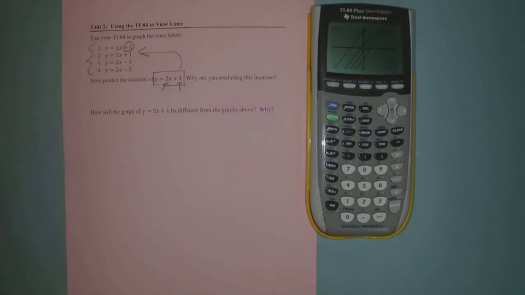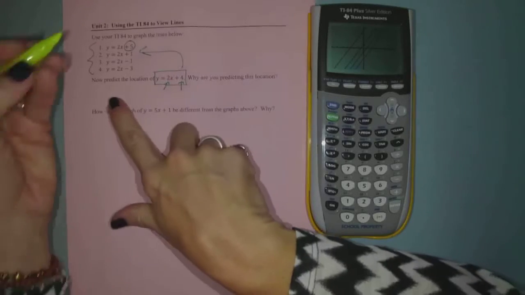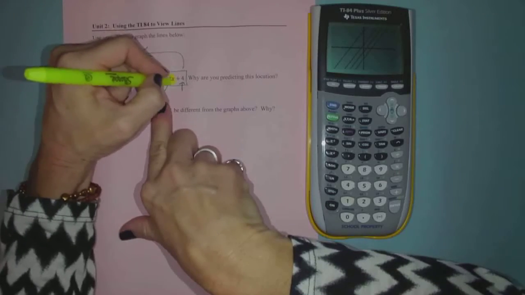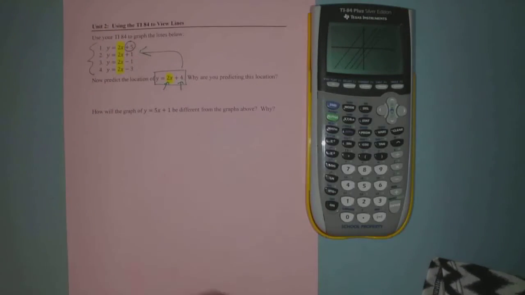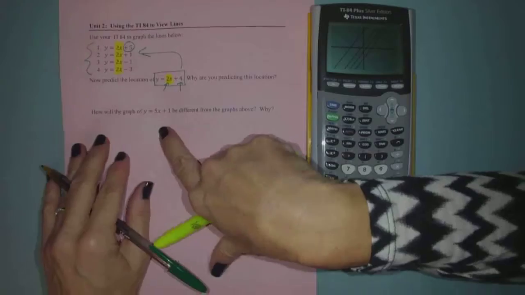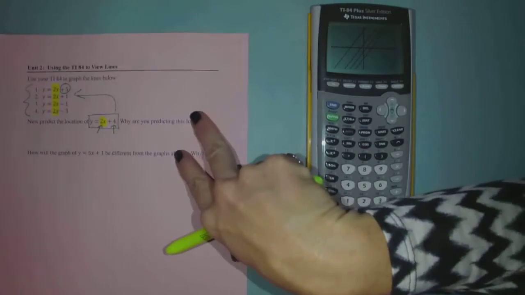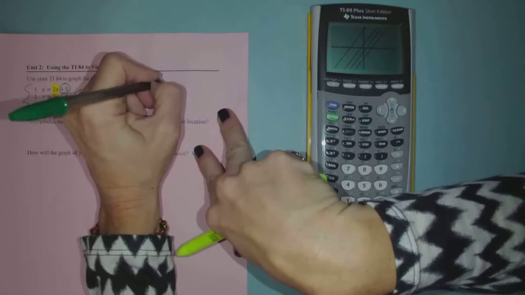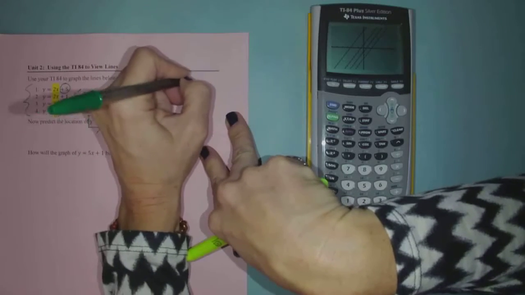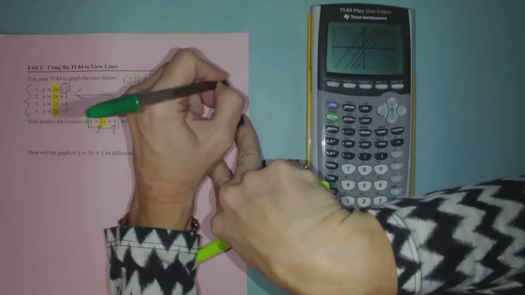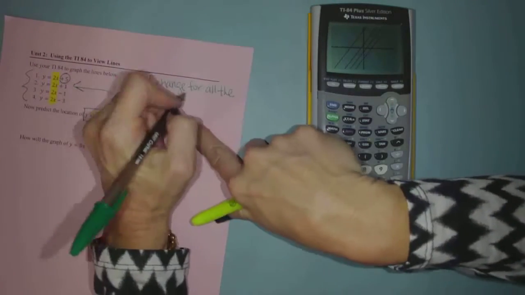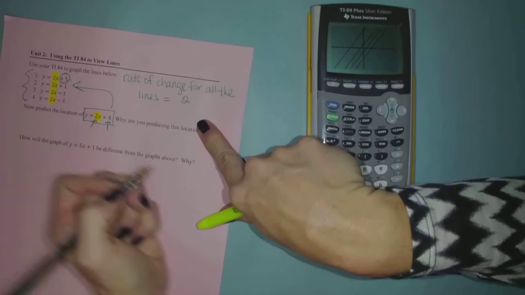If you look at what's similar about all of these lines, it's this 2x part. They all have the 2x. They all have the same rate of change. So for every line, I'm going to write this up here: the rate of change for all the lines equals 2.